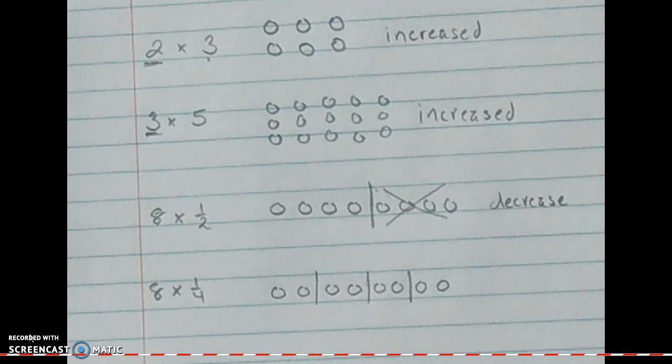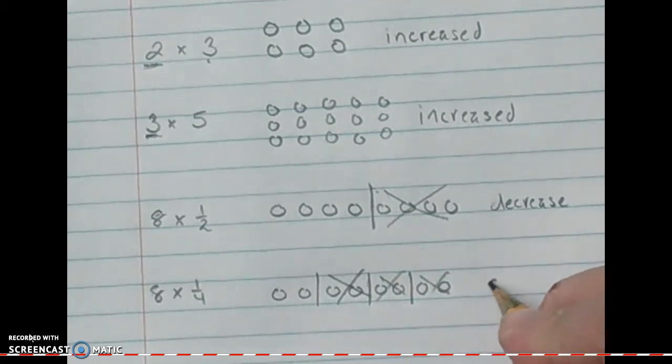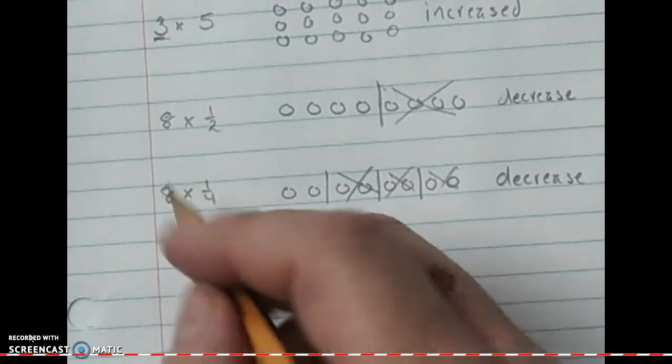I need 1/4. How many fourths do I have here? I can take away 3/4. And that leaves me with 1/4. What am I left with? 2. Did I increase or decrease? Why? Because 1/4 is less than 1. Good. All right.